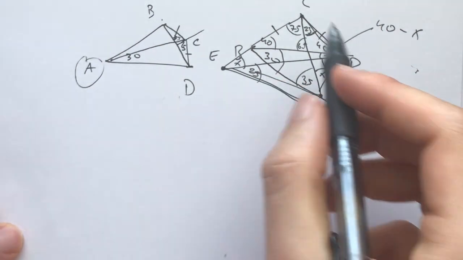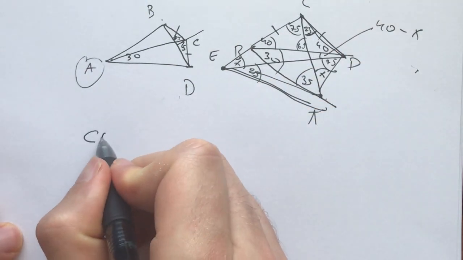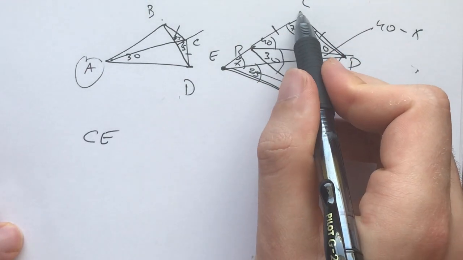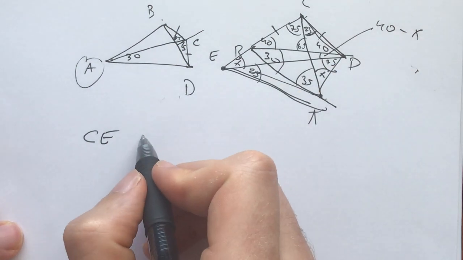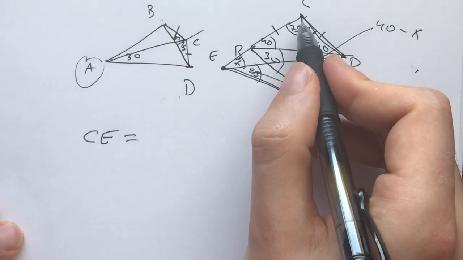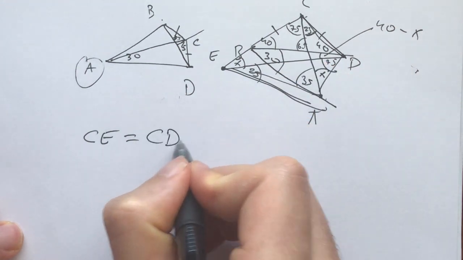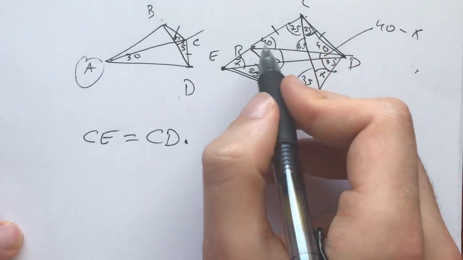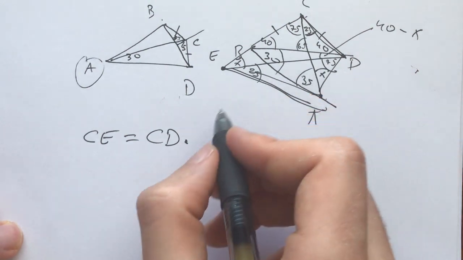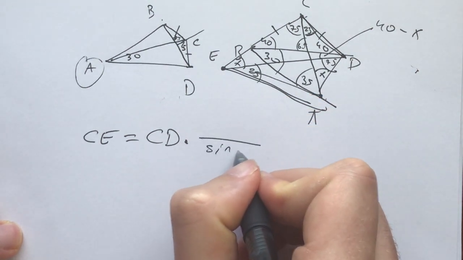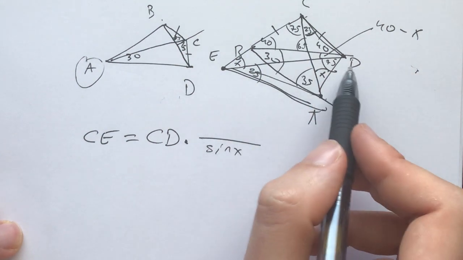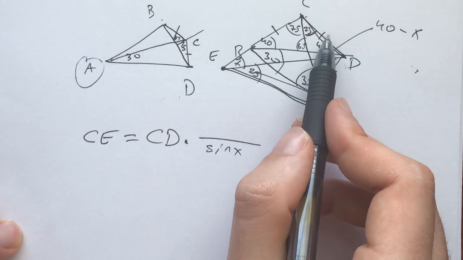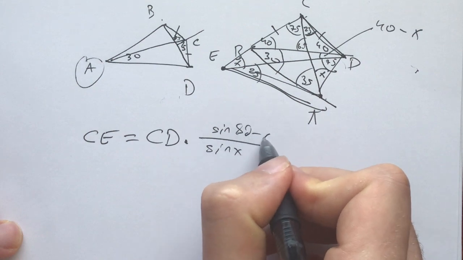And the question is, okay, can we calculate CE? Well, CE, we will have it from this triangle, CE, ED, we will have that this is equal to CD times the sines on the triangle. So opposite CD is X, opposite CE is 80 minus X, sine of 80 minus X.